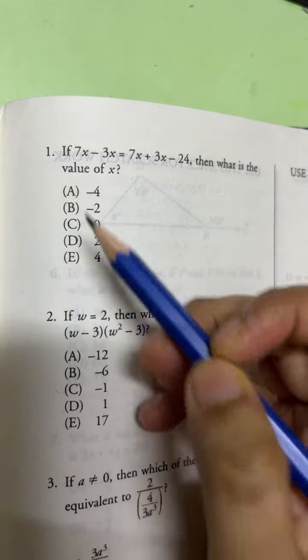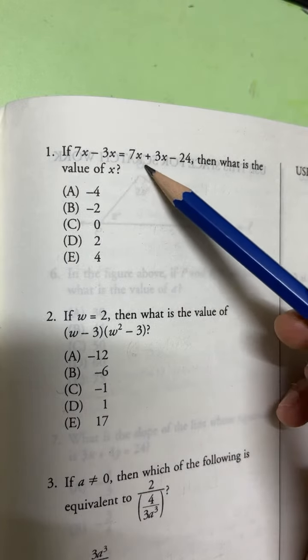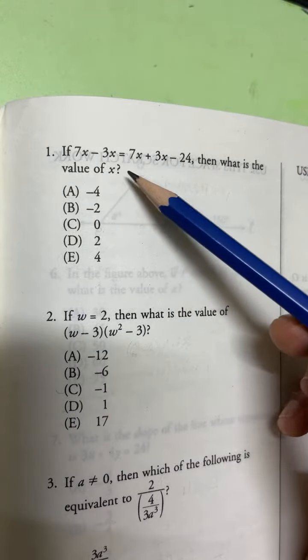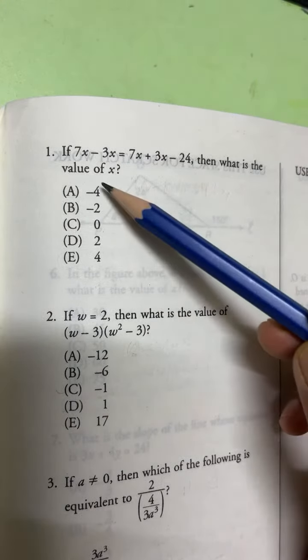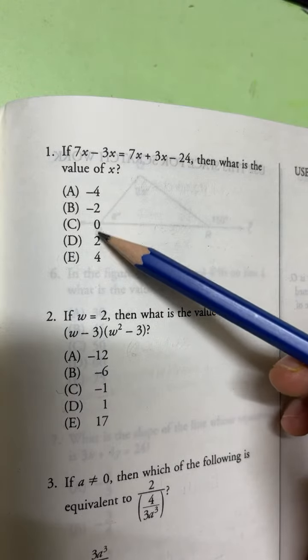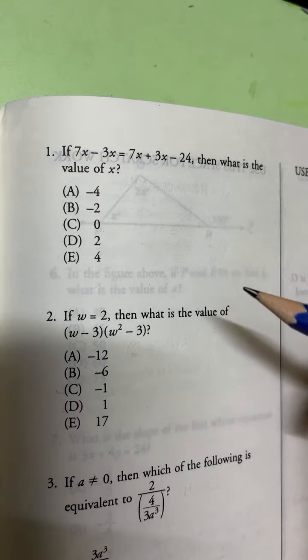The first question here says if 7x minus 3x equals 7x plus 3x minus 24, then what is the value of x? So you have been given 5 options, that is minus 4, minus 2, 0, 2, 4. So you can try this question out quickly and then we can solve it together.